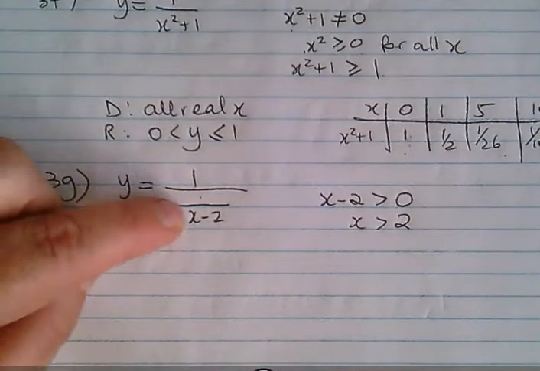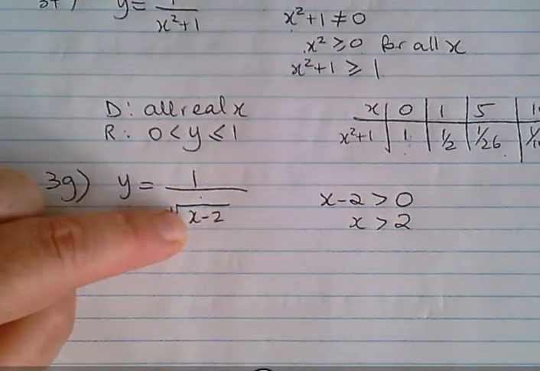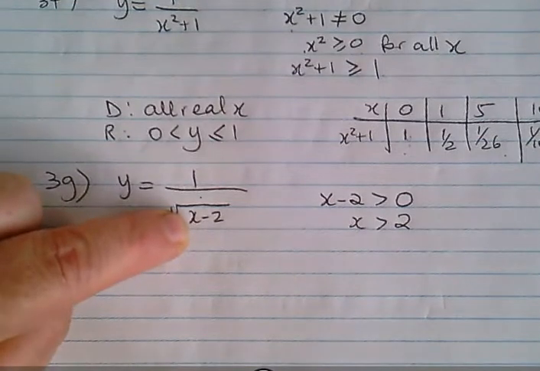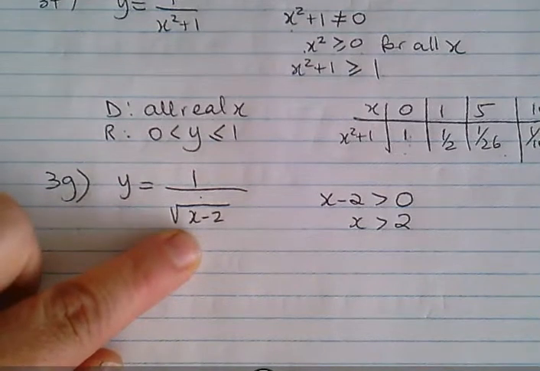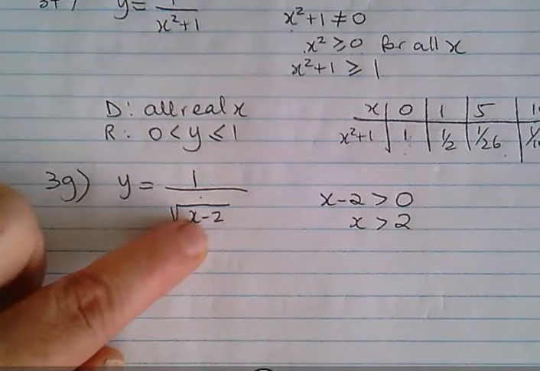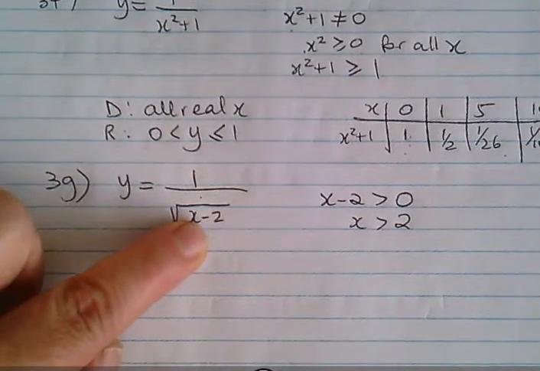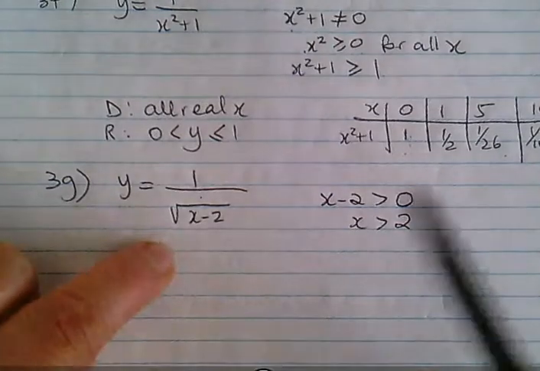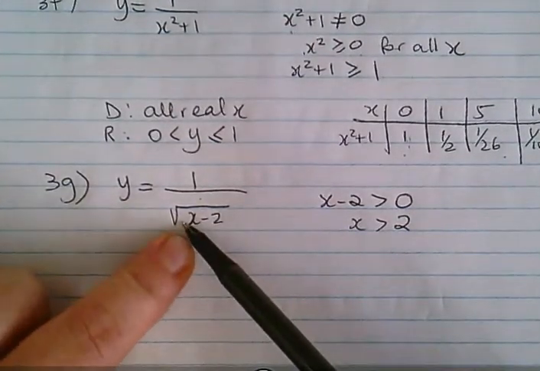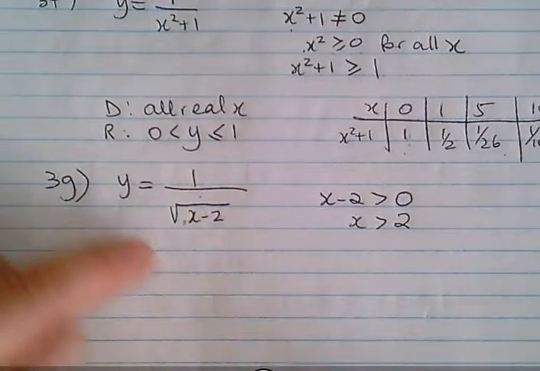Let's just sort of see the values we'd get here. Now if x was 2, well we get 0, but that's not allowed. If x was, say, 4, we'd get 1 over the square root of 2, which is something small. If x was 6, yeah, you'd get a half. All right, so we're going to get fractions. We're getting values bigger than 0, right? How big is it? As x gets bigger, aren't we just going to get smaller and smaller fractions? Okay, similar to this.